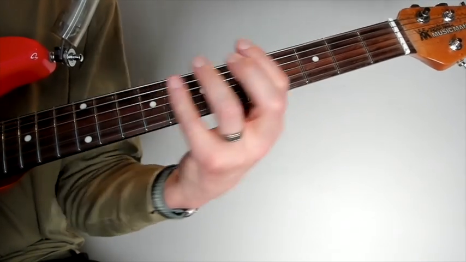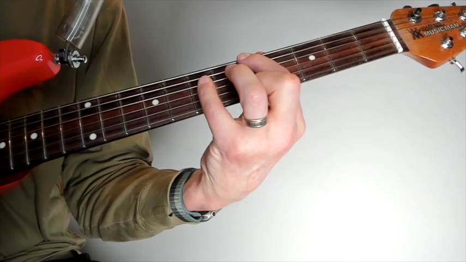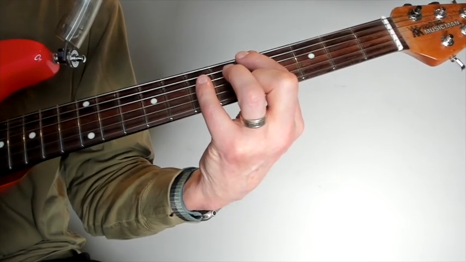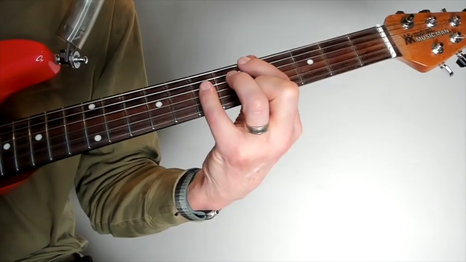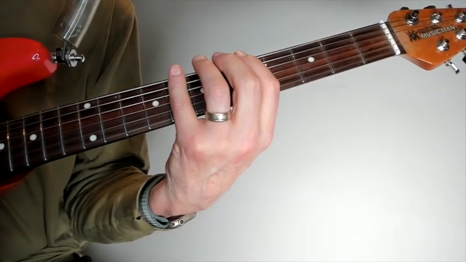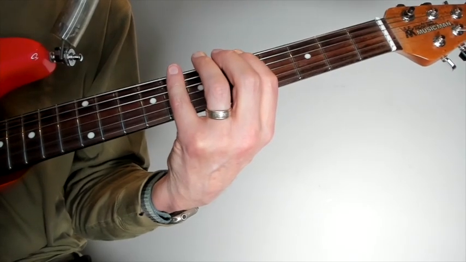Be aware that minor pentatonic and major pentatonic in the same key, in this parallel minor and major relationship, share 1 and 5.